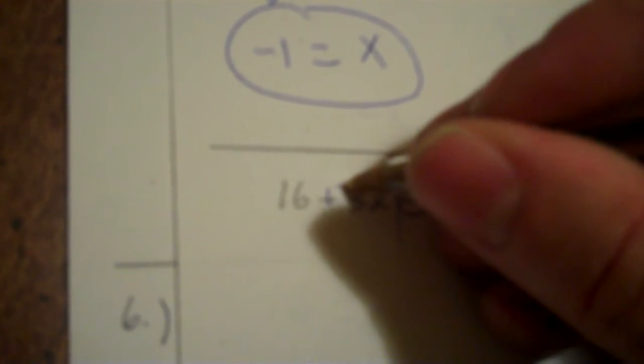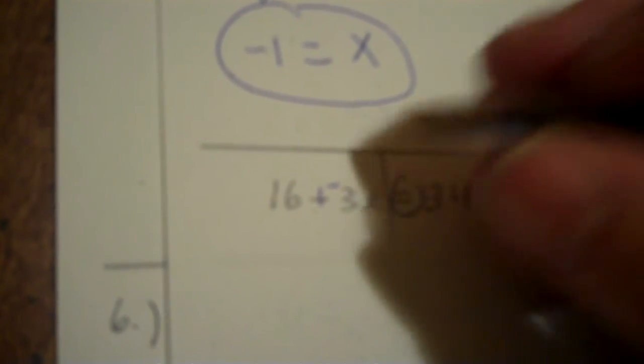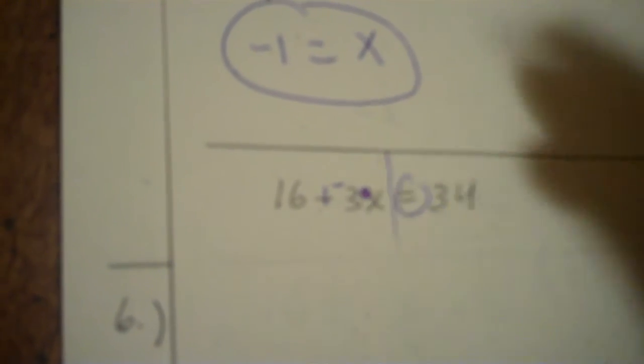Okay, next one. X is over here. The value of this expression is 34. You've got to find what x would be to make that 34. So what are the actual operations? 16 and 3 is minus, which means plus negative. 3 and x would be multiplication.